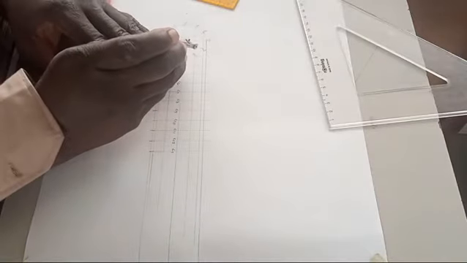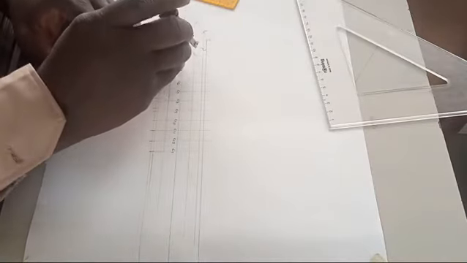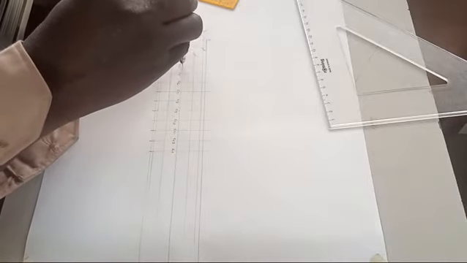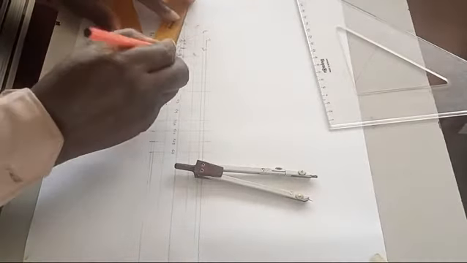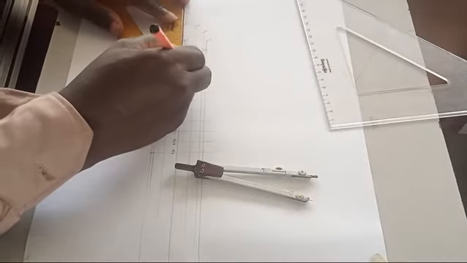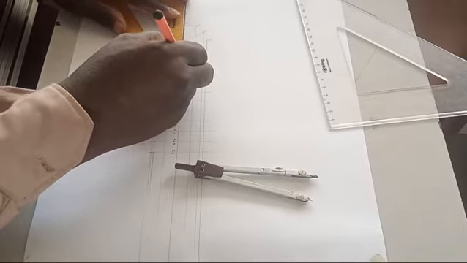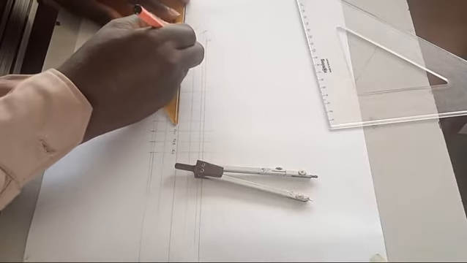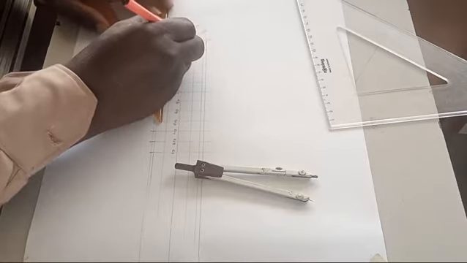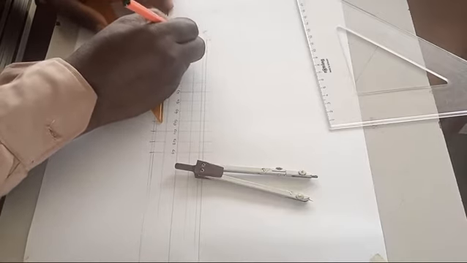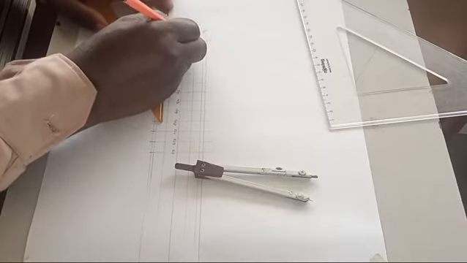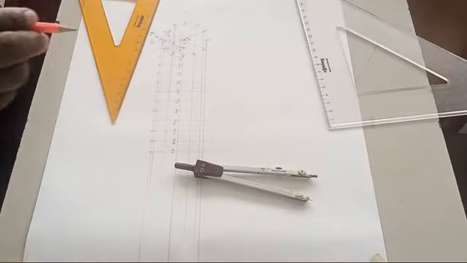Now you go to C4, mark arc on horizontal line 4. This is horizontal line 4, it will be here. So from that point you measure 35 from C4. 10, 20, 30, 35 is at this center. That will be P4.